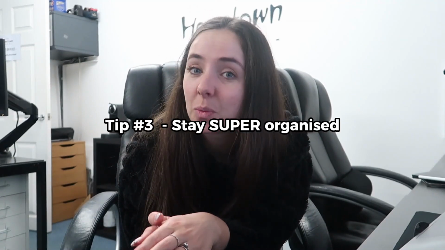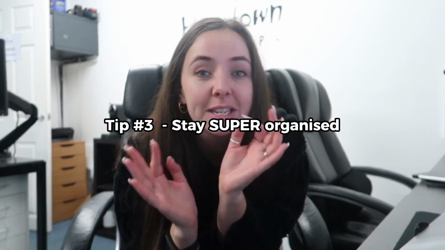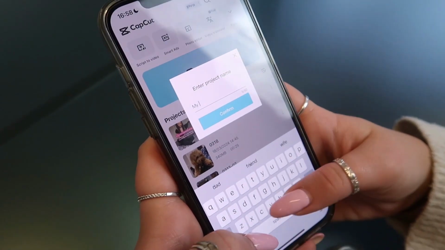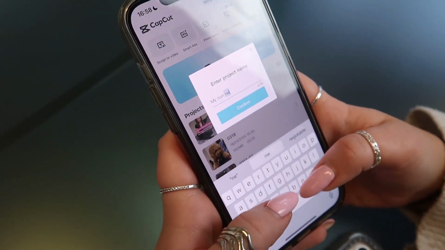Talking of advice though, I do actually have one final tip to share with you when editing reels. Just like the filming, it is so important to stay super organised when you are editing your reels. And I also highly recommend doing it as soon as possible after you've filmed it so that everything is a bit fresher in your mind. So Lottie is going to be helping me with editing these reels, and as you can see, she'll be renaming the files here in CapCut so that she knows which video is which.